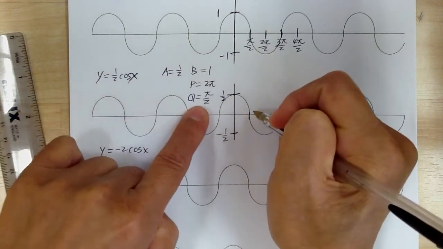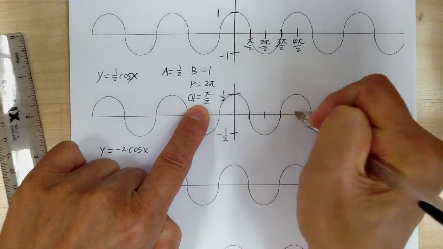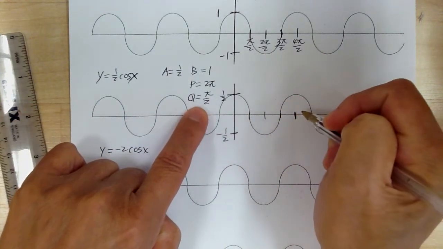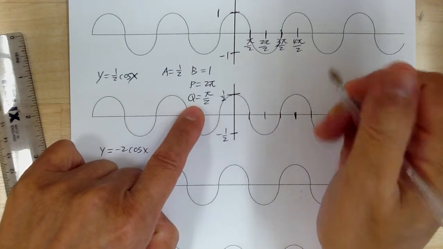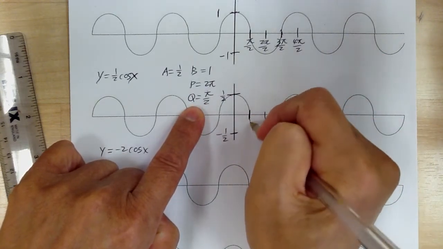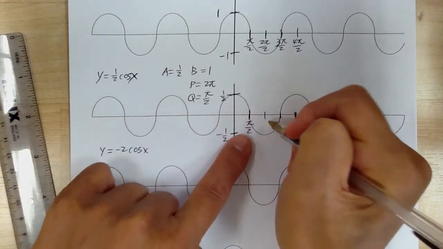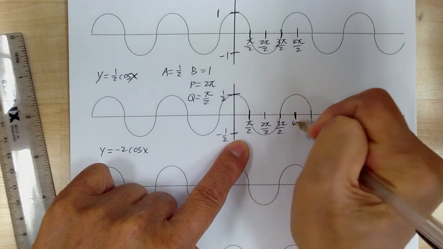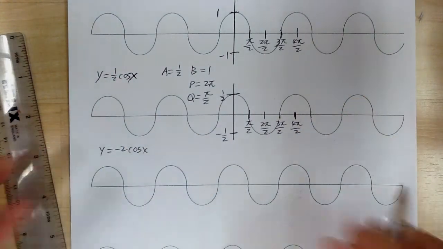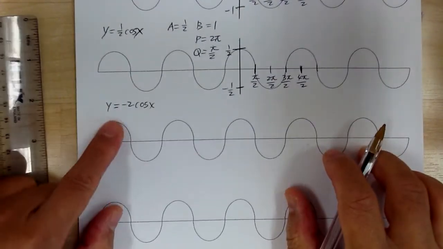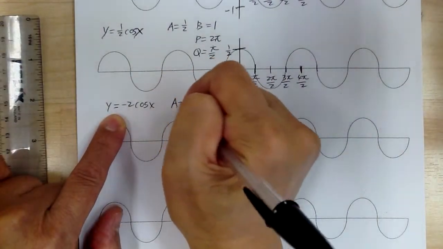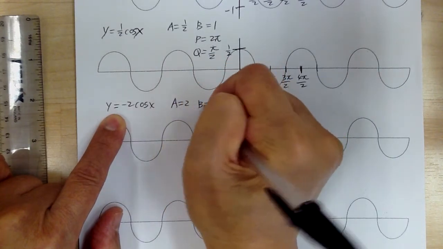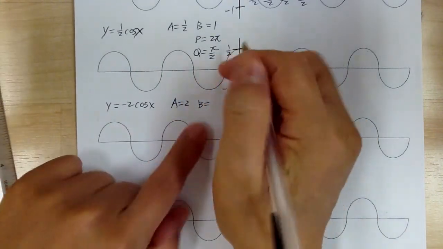And again, each of these is a quarter, right? This is going to be very important when you're doing the shift. Right now it does not make that much difference yet. So again, pi over 2, 2 pi over 2, 3 pi over 2, 4 pi over 2. And that's it.